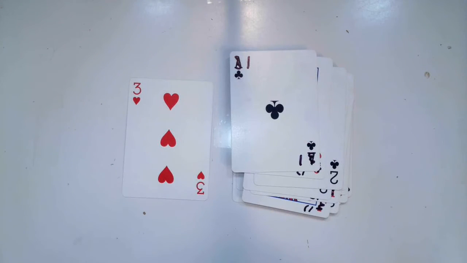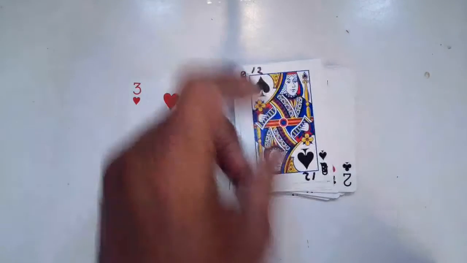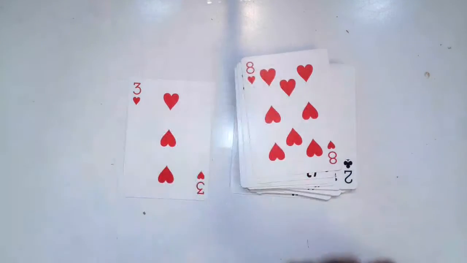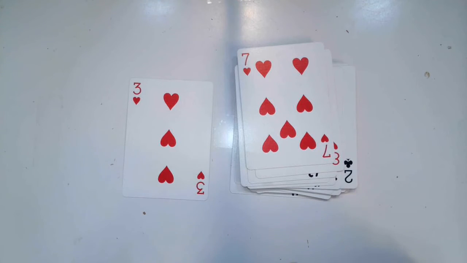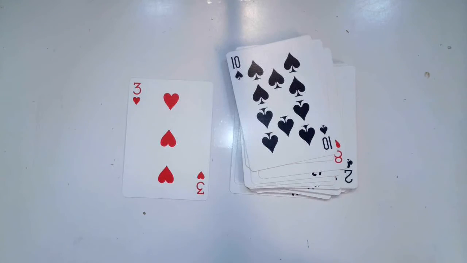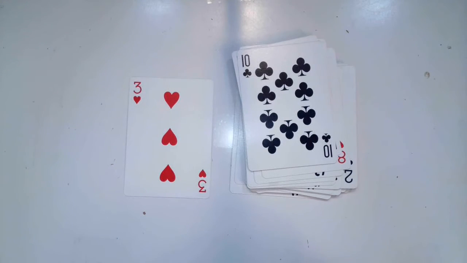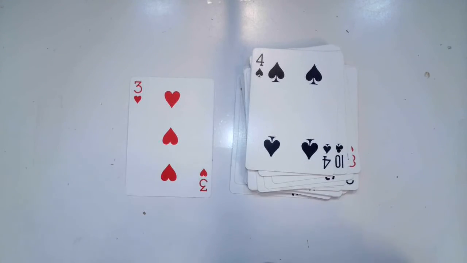3 times 1, it's the other number, 3. 3 times 6, 18. 3 times 12, 36. Memorize it. 3 times 8, 24. Memorize it. 3 times 7, 21. Memorize it. 3 times 10, 30. 3 with a 0. 3 times 4, 12.